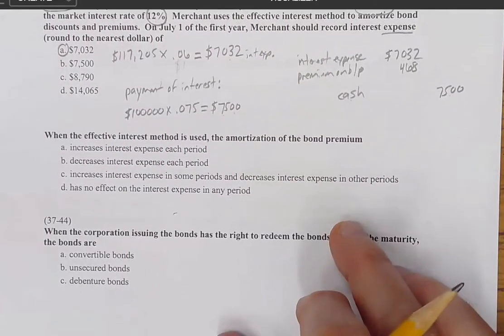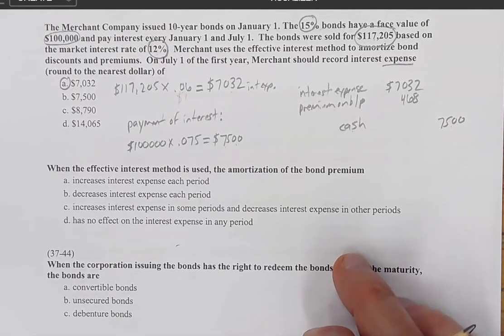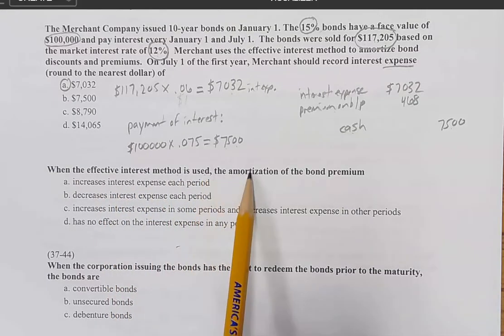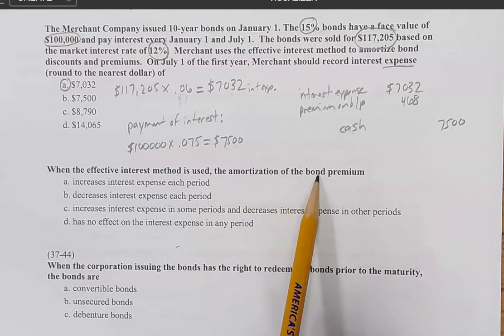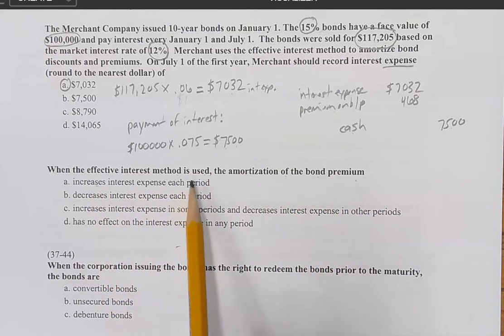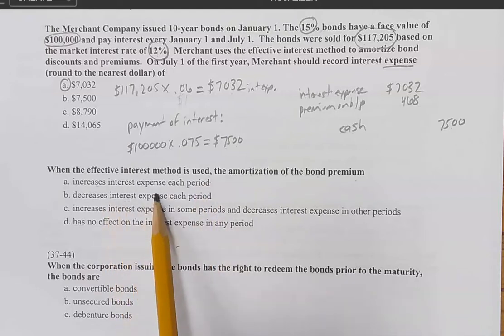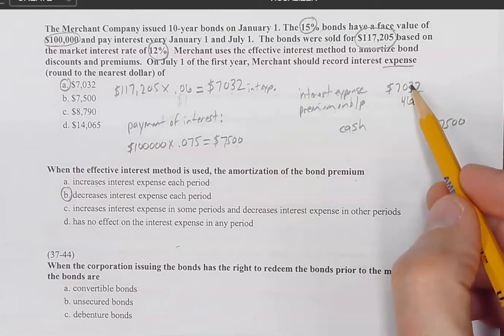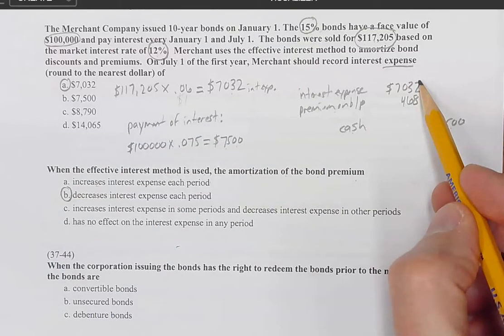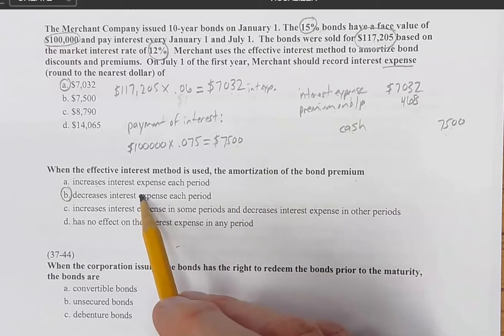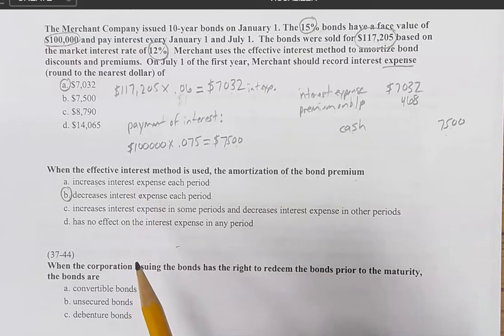Now, let's go ahead and look at this question. It says, when the effective interest is used, the amortization of the bond premium increases interest expense each period, decreases interest expense each period. Here's our example right here. Interest expense is less than the amount of interest paid. Therefore, B is the answer and the only answer that makes sense here.